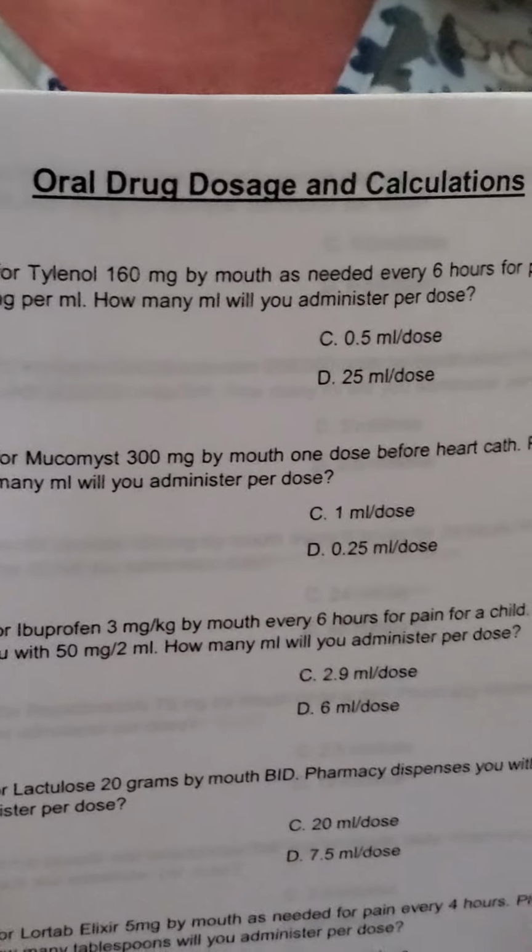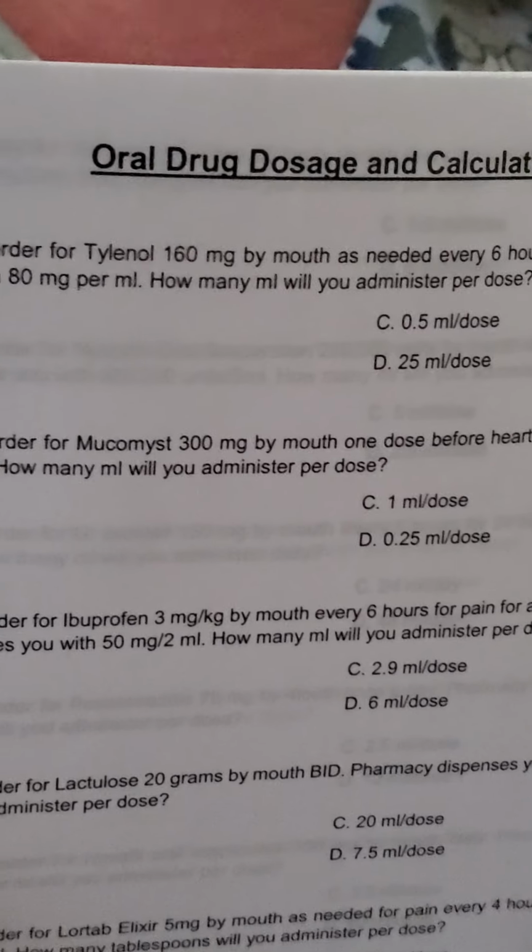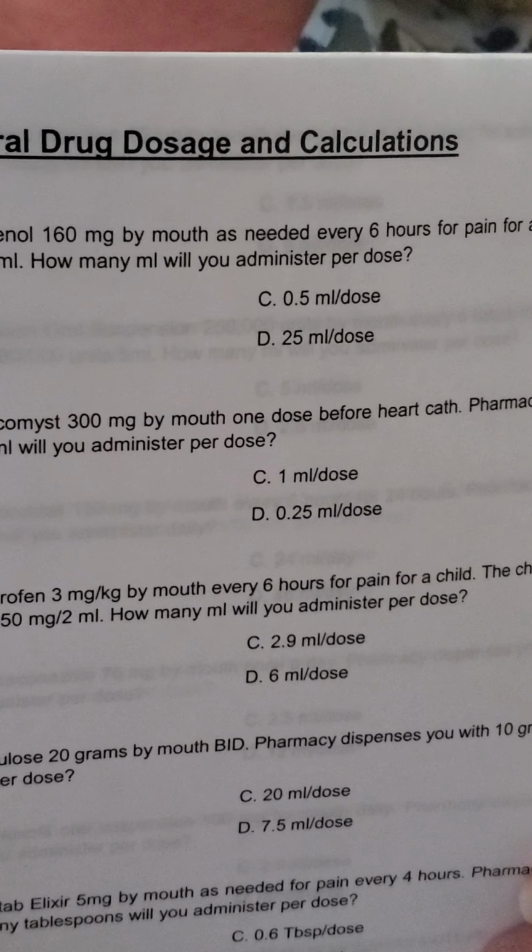Good morning. I'm going to talk to you about this assignment for a second. We had a couple questions on this assignment that I want to address. It's the oral drugs dosage and calculations. And I'm going to start with number 9.